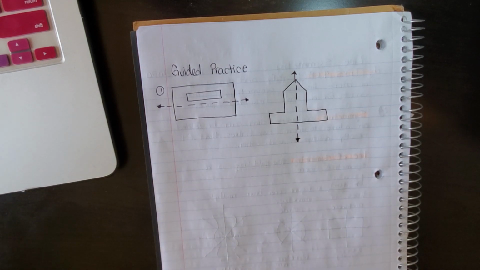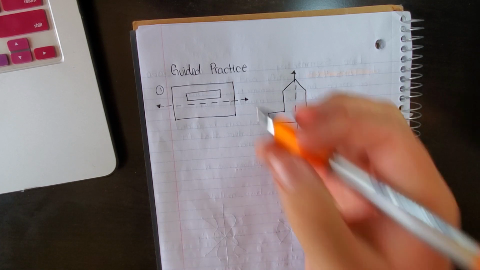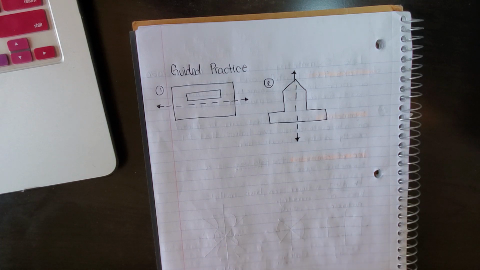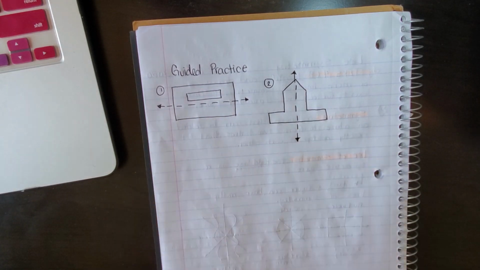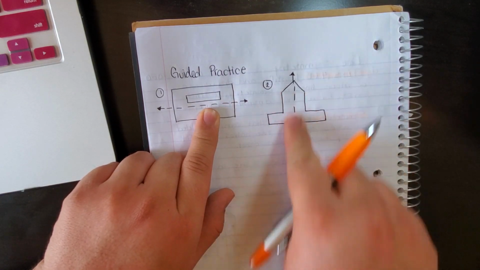Okay, so let's go ahead and jump into our guided practice. In the guided practice, we're going to see these two numbers right here. We're going to start with number 1 and 2 first. So on here, we want to see if the line that they gave us, the line that's already there, is a line of symmetry. So we're simply going to answer yes or no. So is this a line of symmetry or is that a line of symmetry?